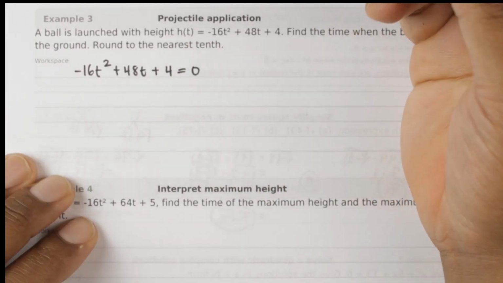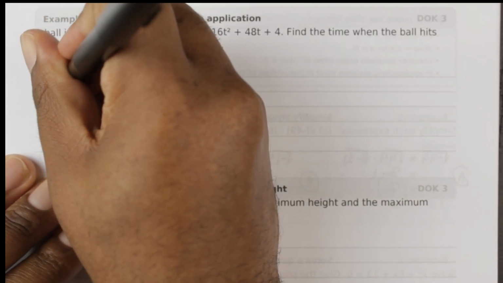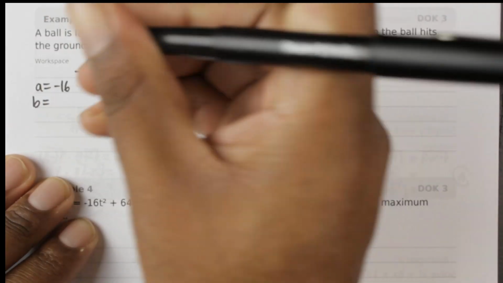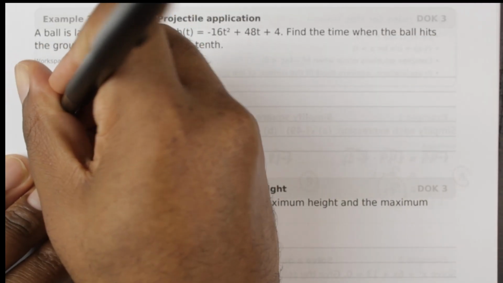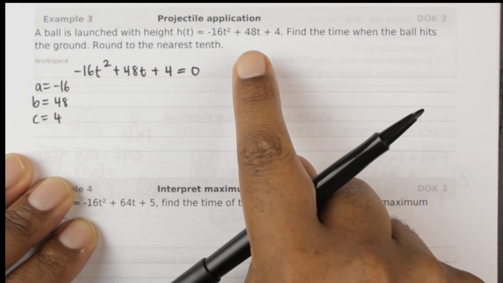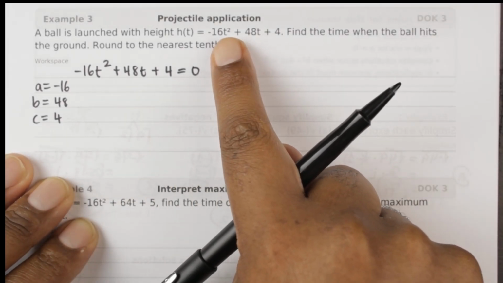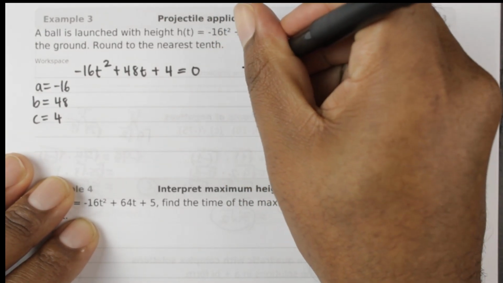So using the quadratic formula, we have a is equal to negative 16, b is equal to 48, c is equal to 4. We substitute that information in. Since we're thinking about time, we're going to use t instead of x.